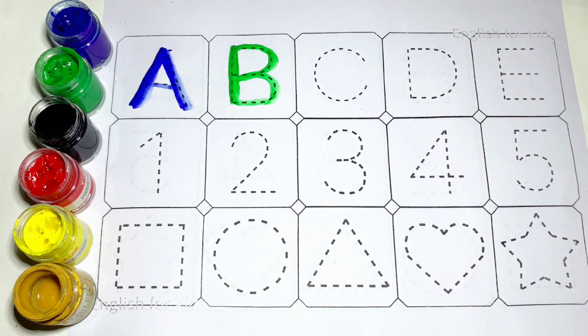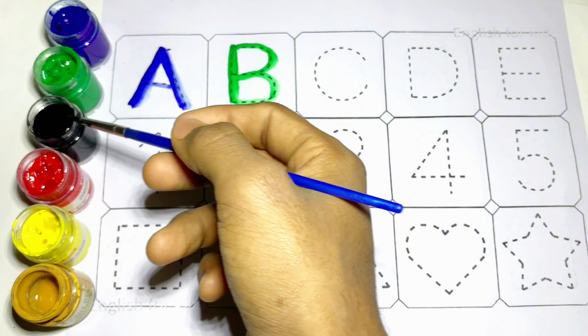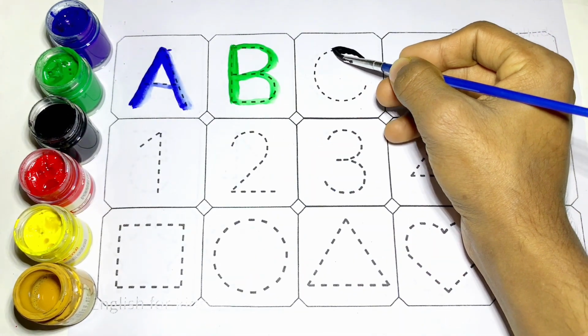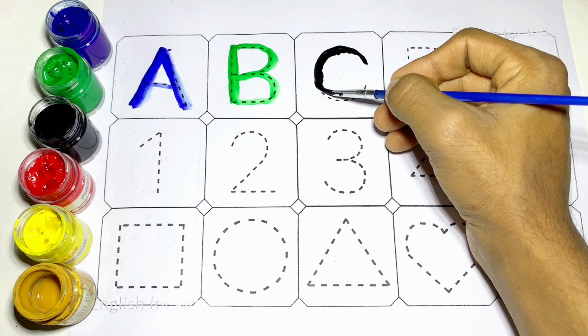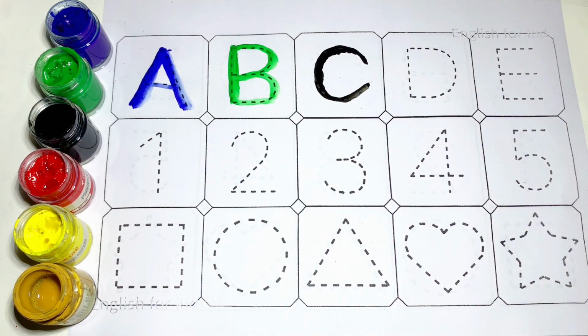Kids now draw C. C is for cat. C is for car. And use black color. The alphabets of C.